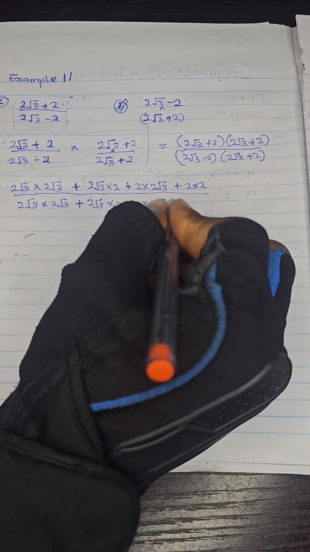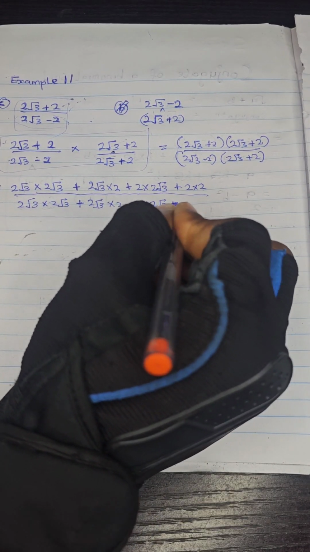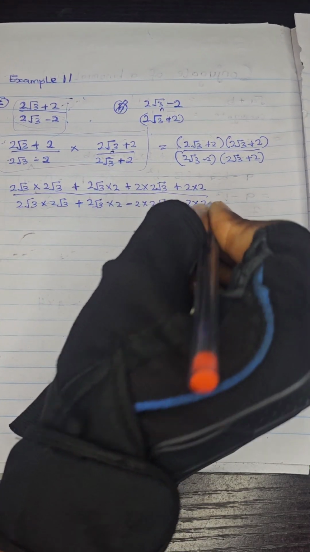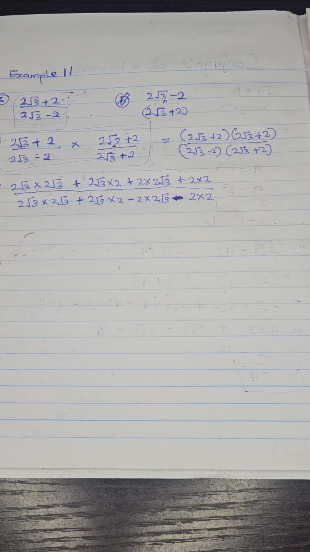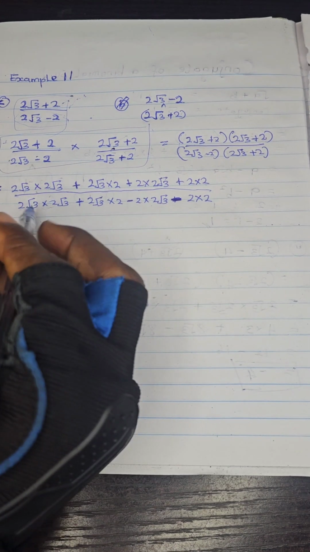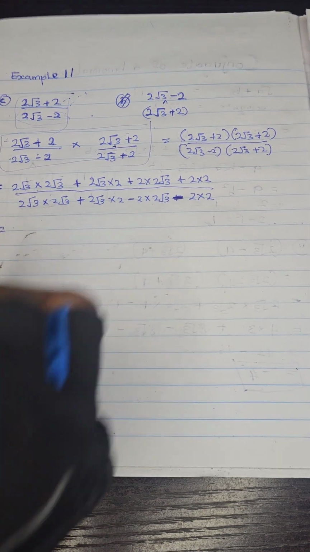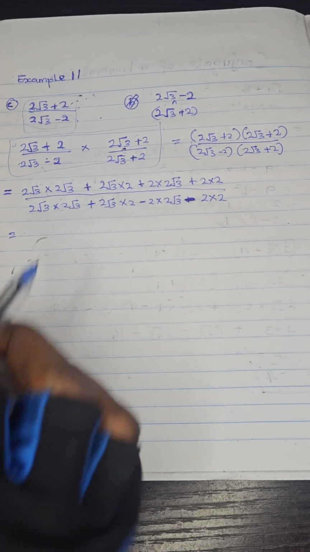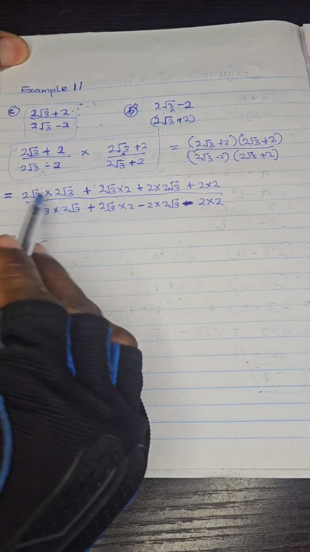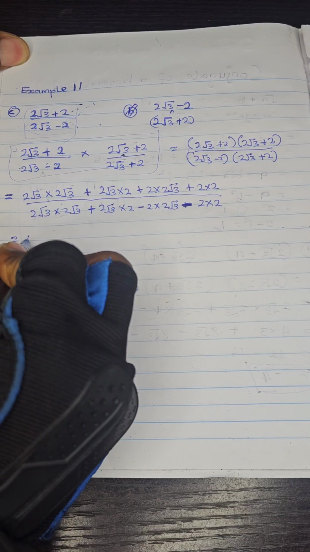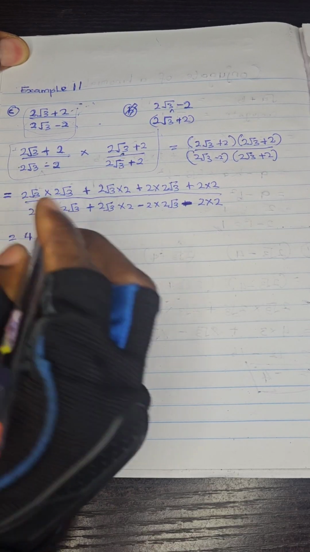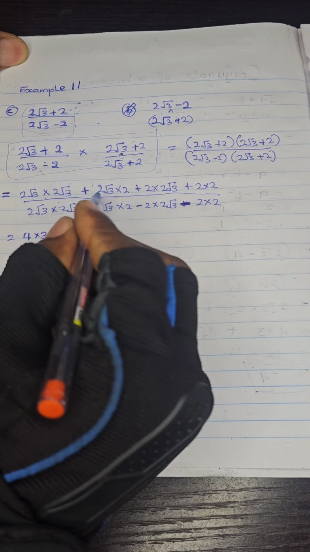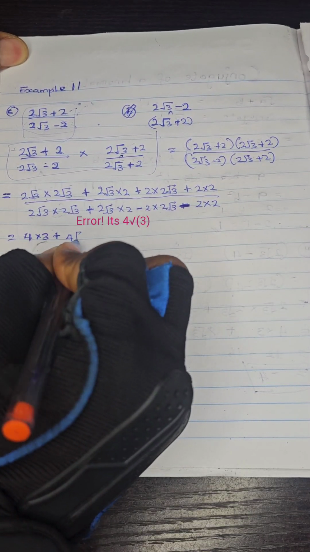I think it's still minus because I made a mistake. Here is a minus sign. 2 times 2. So let's start solving. This will give me the whole number is 4, while the surd will give me 3, because the surd is multiplying itself. Here we have 4 root 2.